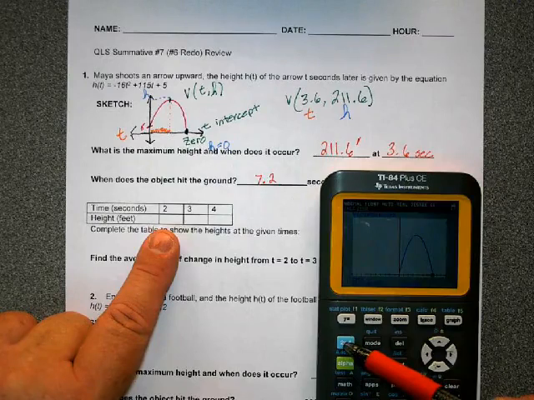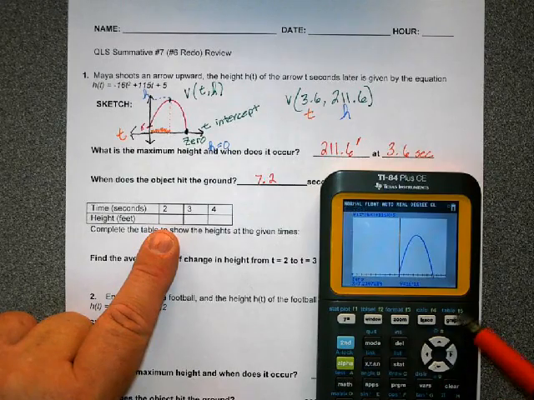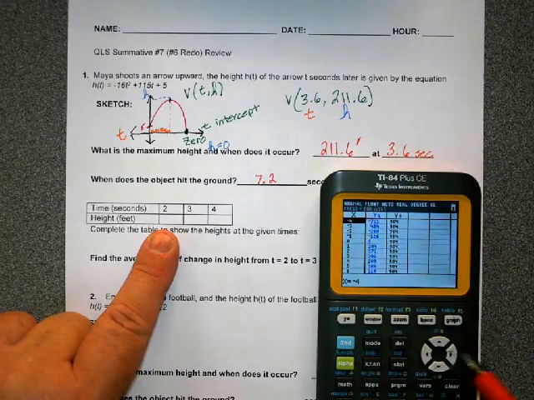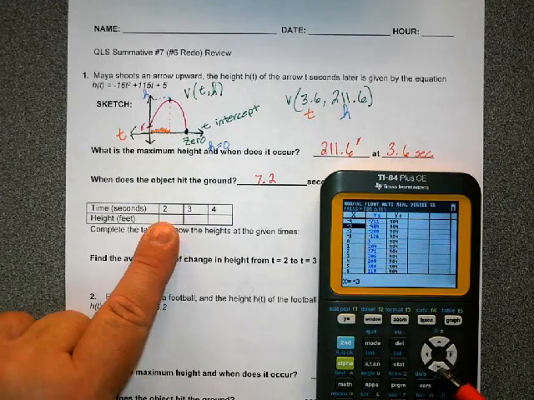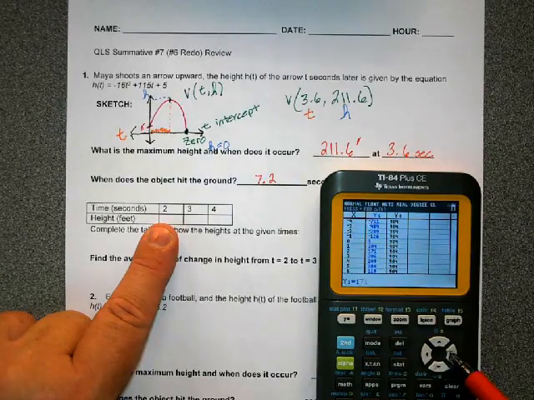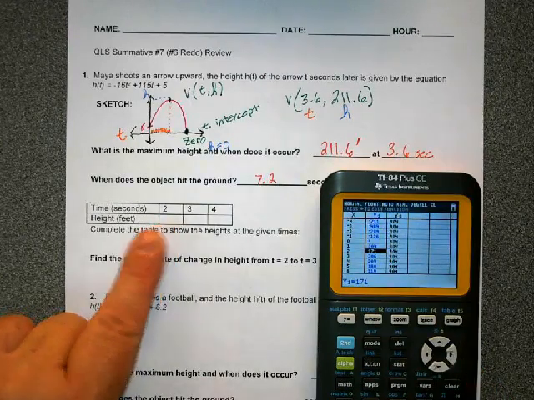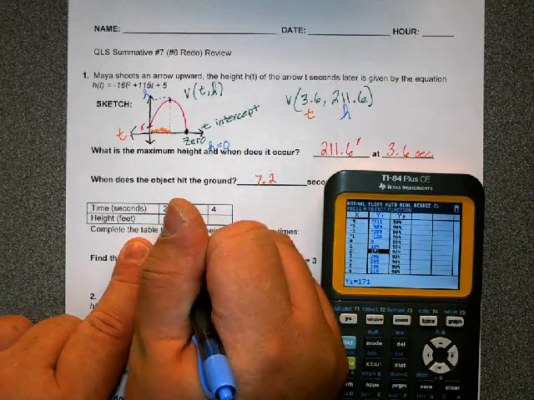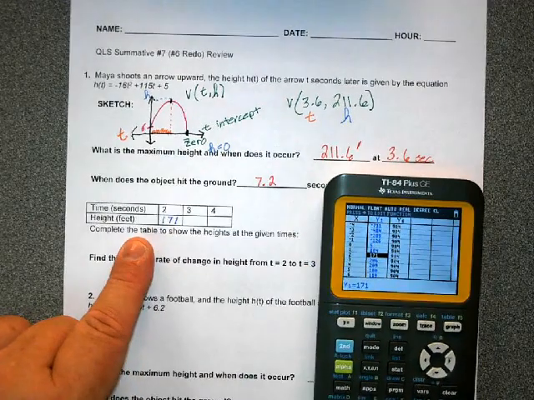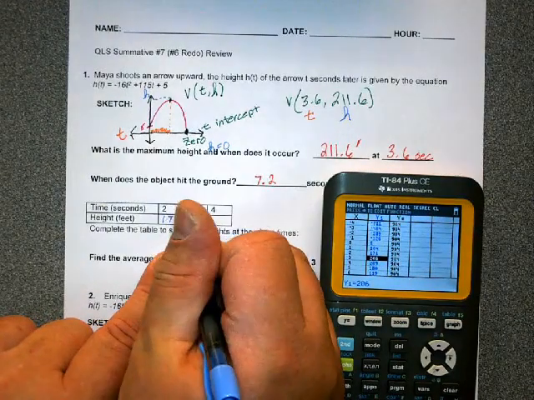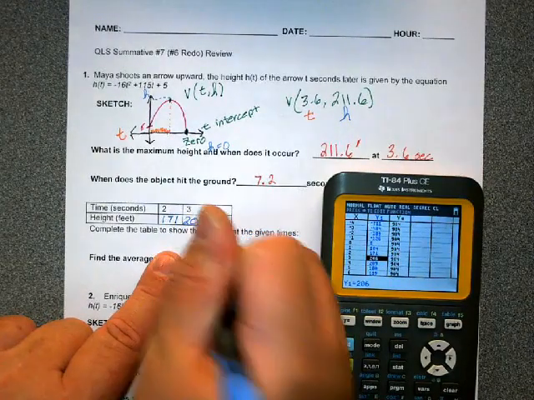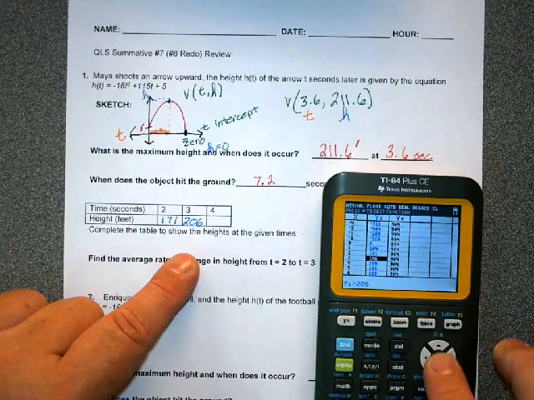It brings up the table, and there it is. So at 2 seconds, it wants to know the height. It's at 171 feet. At 3 seconds, it's at 206 feet. And at 4 seconds, it's at 209 feet.